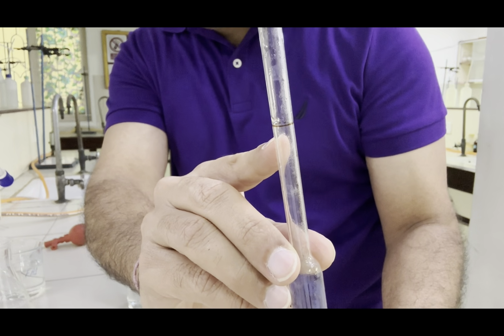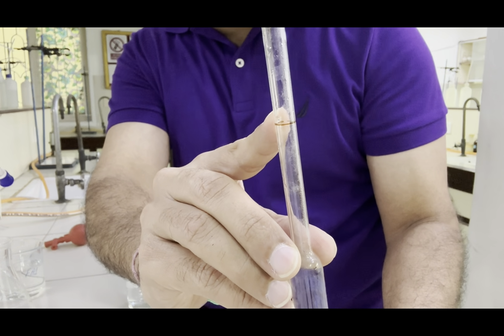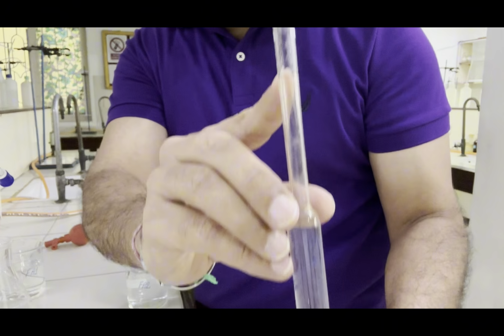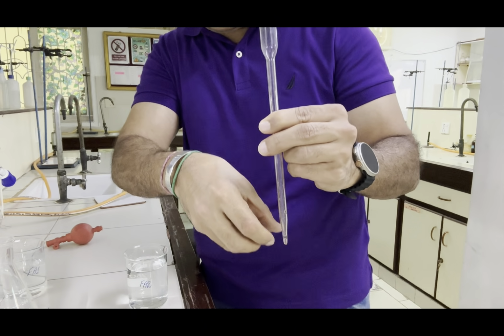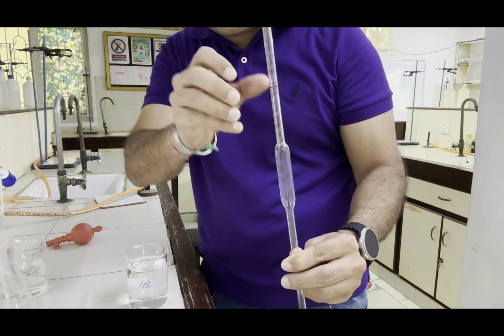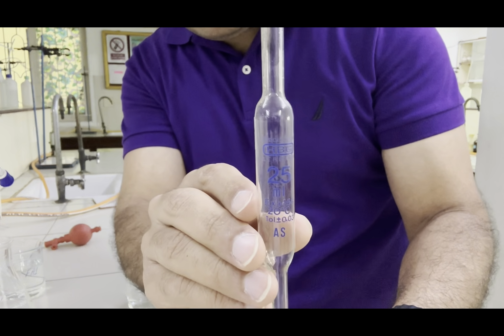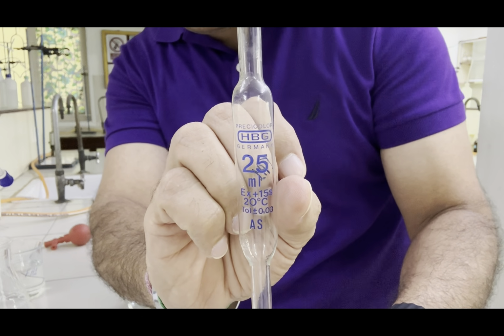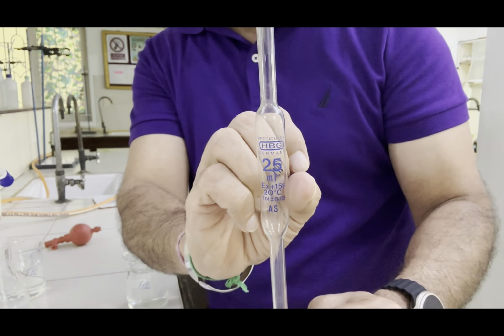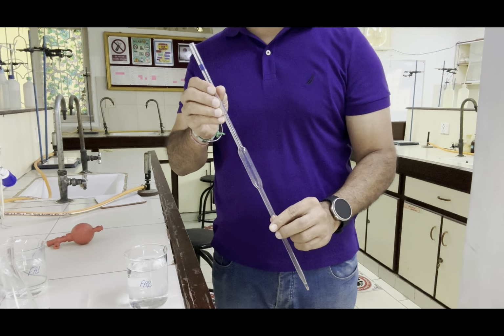Here is the mark, you can see this mark. If you fill this from here up till this mark, the volume taken will be exactly 25 centimeter cube. Now, how to use this pipette?